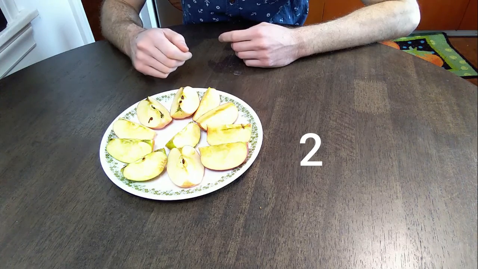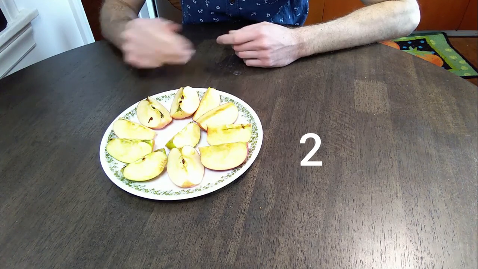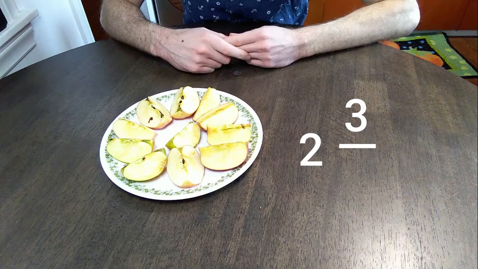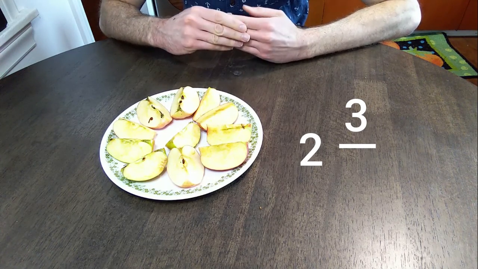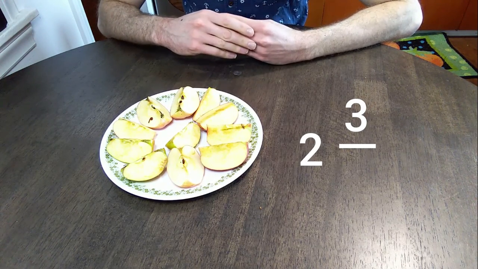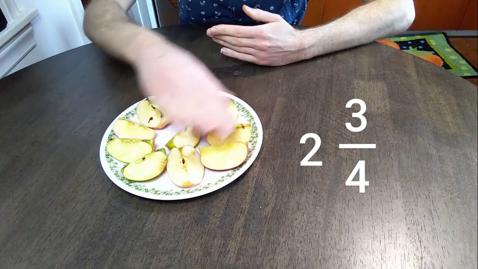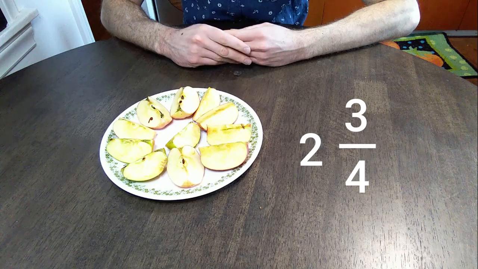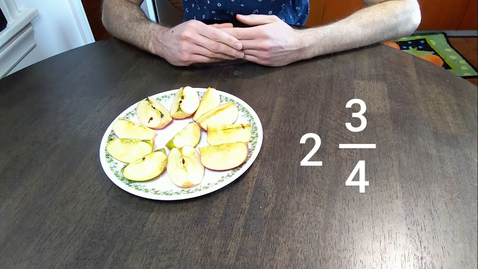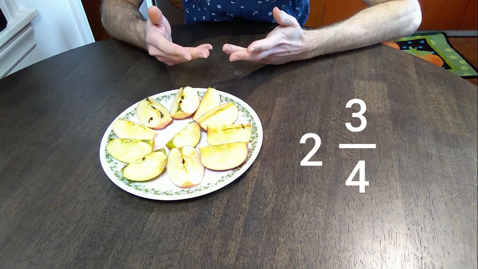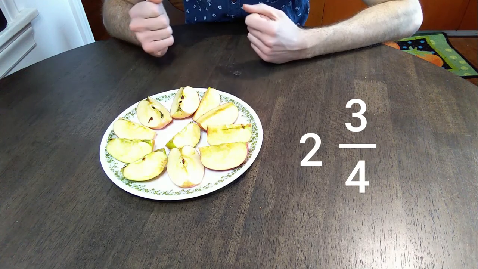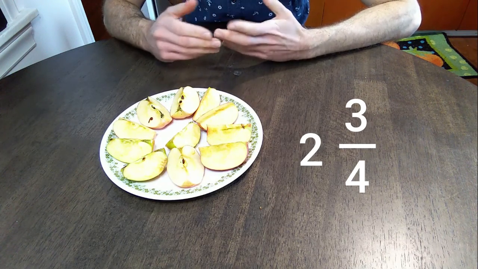A remainder of what? 8, 9, 10, 11. A remainder of 3. So I have 2 with a remainder of 3. And what's the denominator going to be? The denominator is going to be 4, because I remember that I've divided all of these apples into fourths, which I also know from the improper fraction. So I have 2 and 3/4 of an apple.